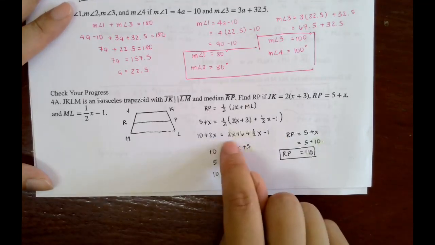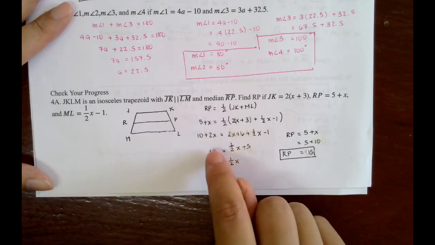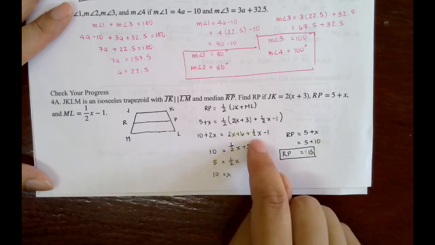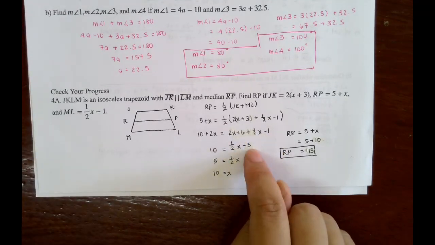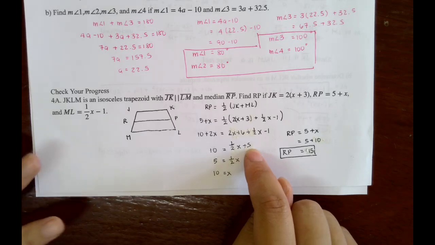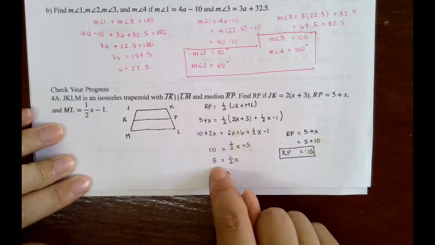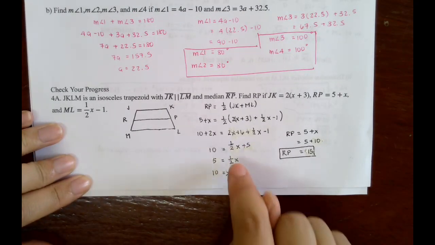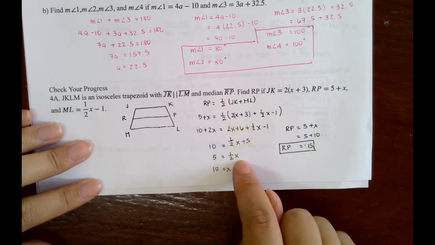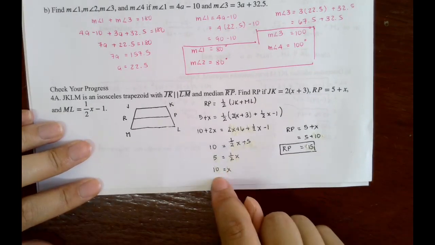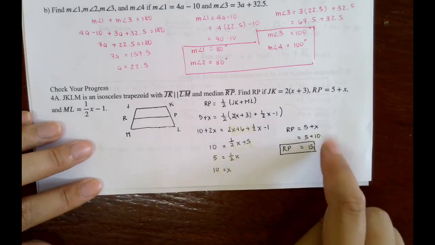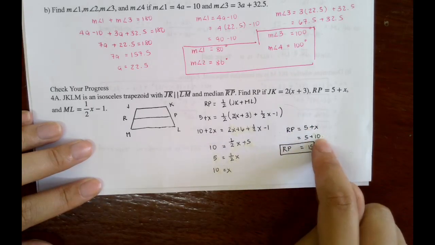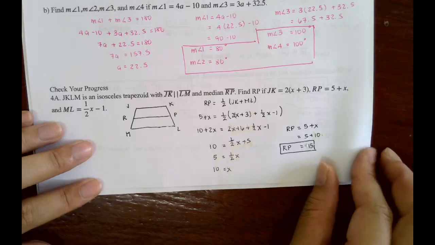Here, since they have 2x on both sides, I could get rid of that, leaving me with just 10 on the left side, and then on the right side, just 1/2 x, and 6 minus 1 is 5. Then I subtracted 5 on both sides, so that gives me 5 equals 1/2 x. Got rid of the 1/2 by multiplying by 2, so that gives me 10 equals x. And since RP is 5 plus x, I can now substitute 10 in for x, so RP is 15.